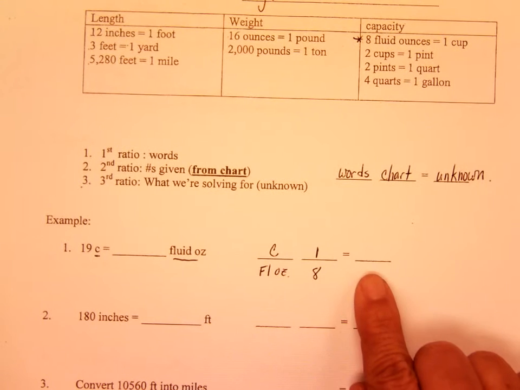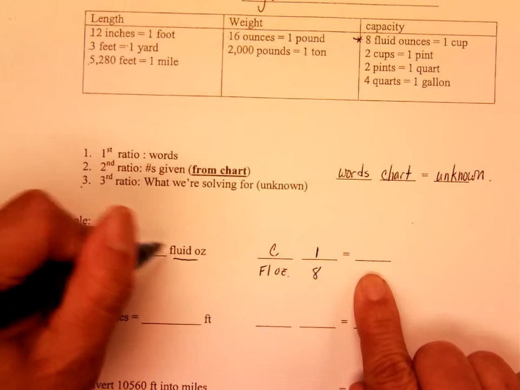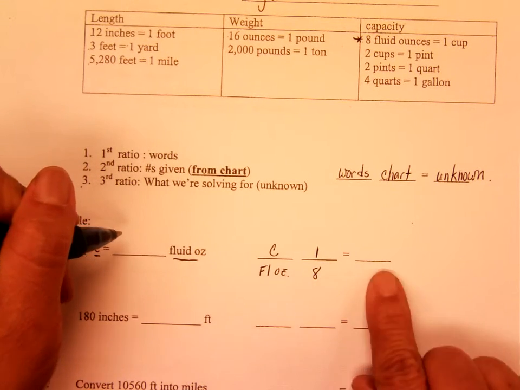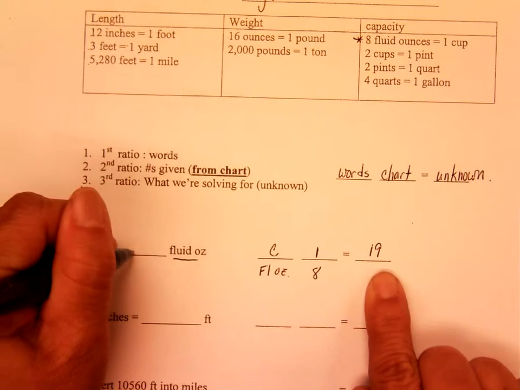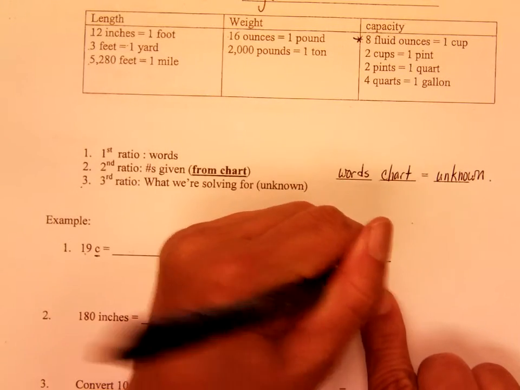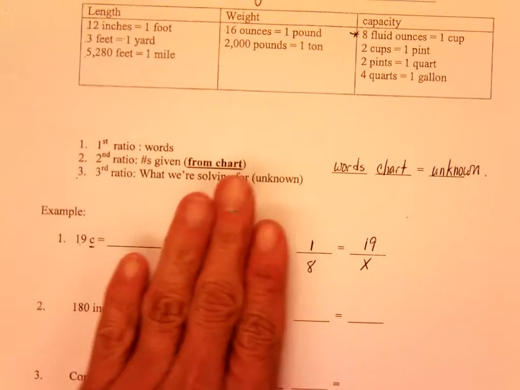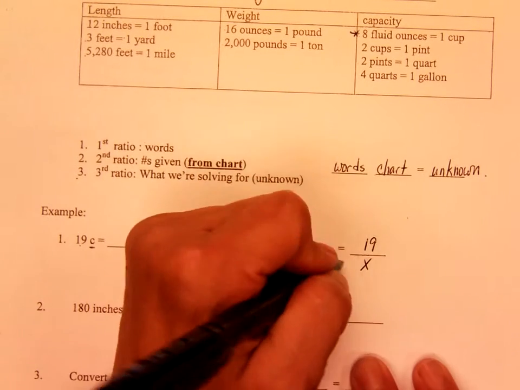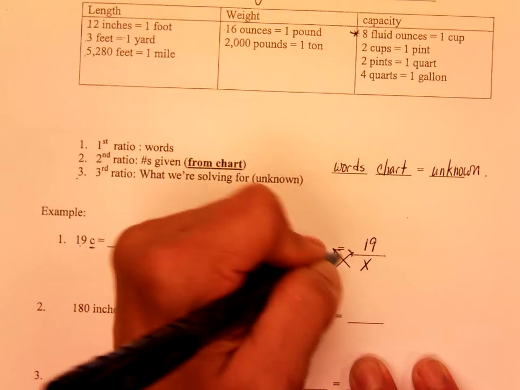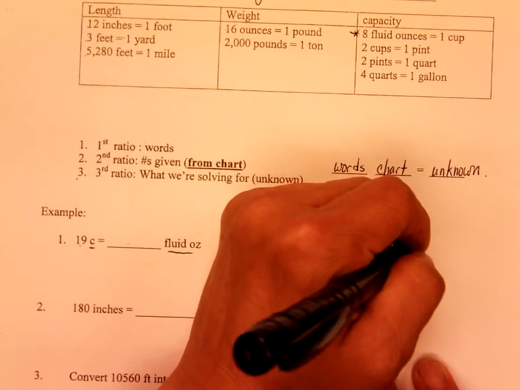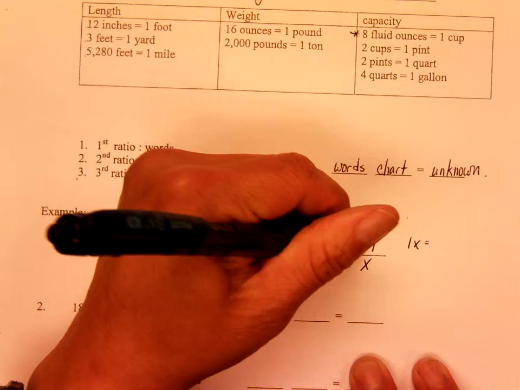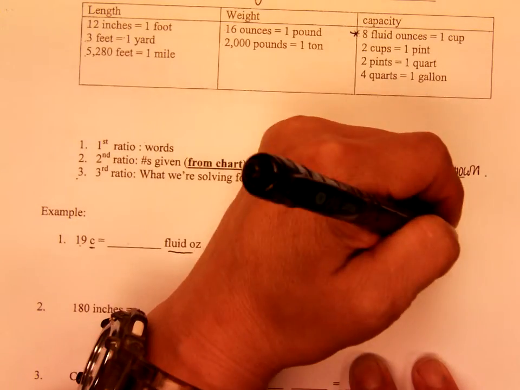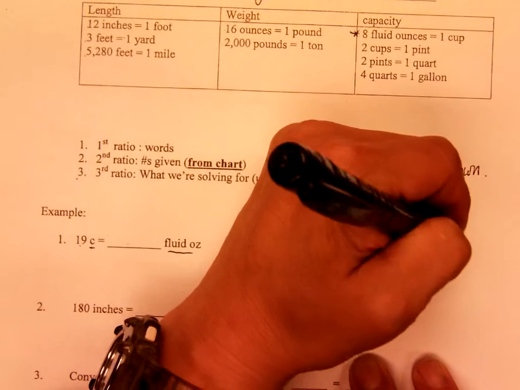Now here's your unknown. Look at what you're trying to find. Look at your problem. It says 19 cups. Where it says cups, you put 19. And then unknown is your x. There's your x. Now this should look familiar. This is yesterday's lesson. So you should cross multiply. And you have 1 times x is 1x is equal to 8 times 19 is, let's see, 152.